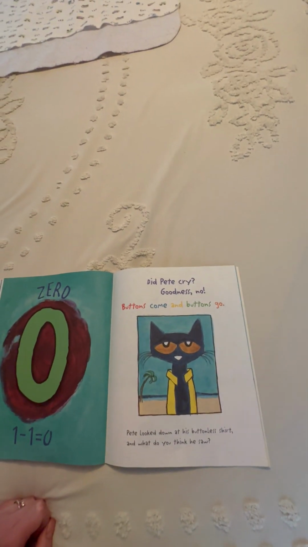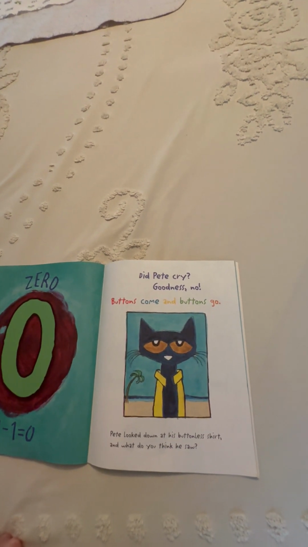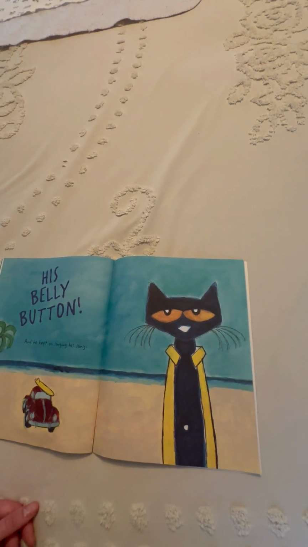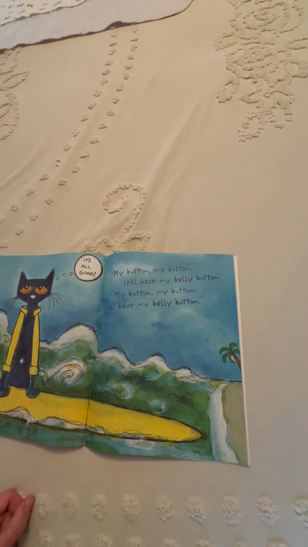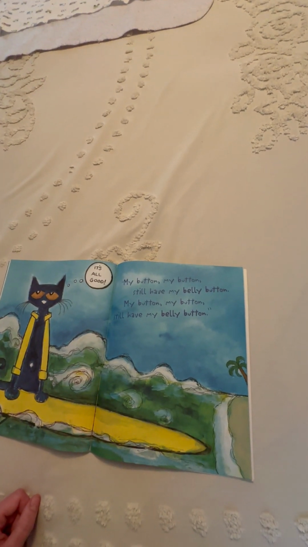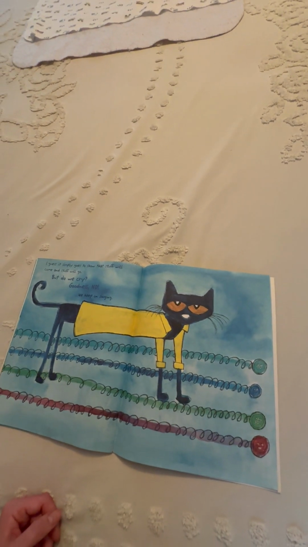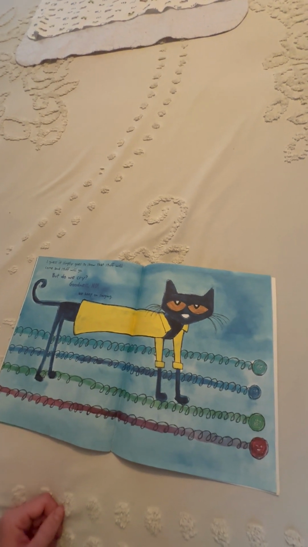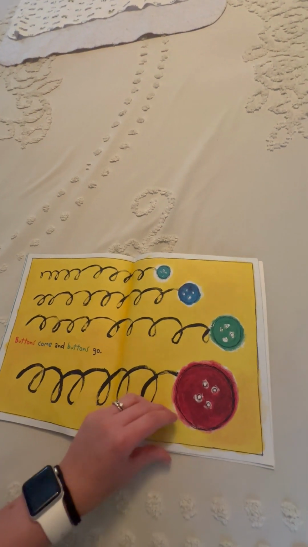Did Pete cry? Goodness no. Buttons come and buttons go. Pete looked down at his buttonless shirt, and what do you think he saw? His belly button. He kept on singing his song. It's all good. My button. I still have my belly button. I guess it simply goes to show that stuff will come and stuff will go. But do we cry? Goodness no. We keep on singing. Buttons come and buttons go.